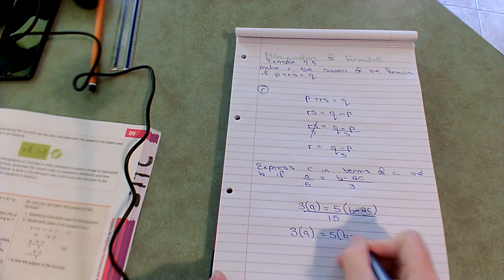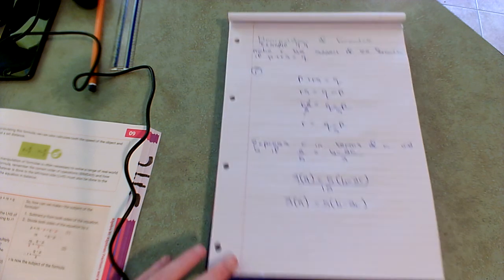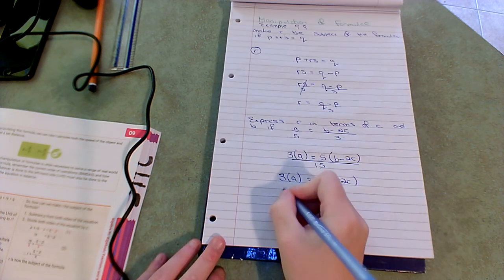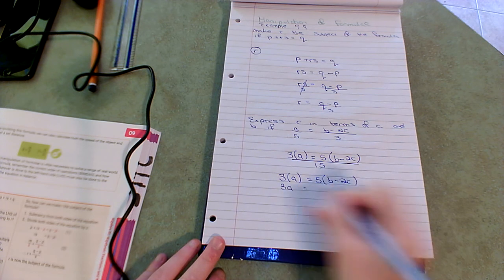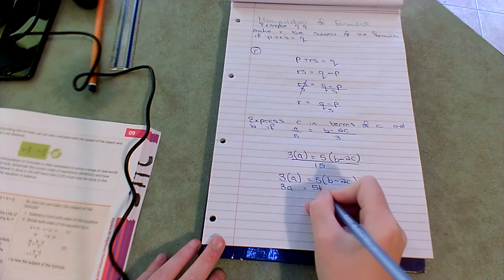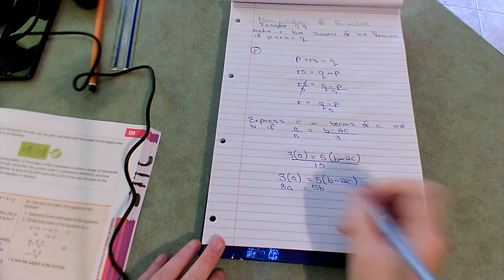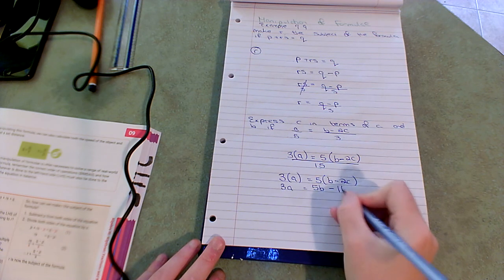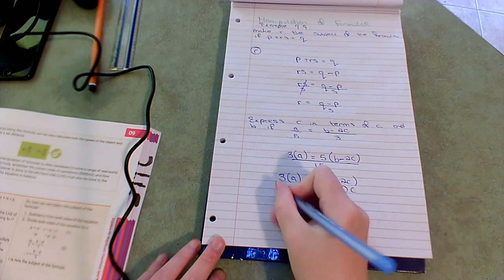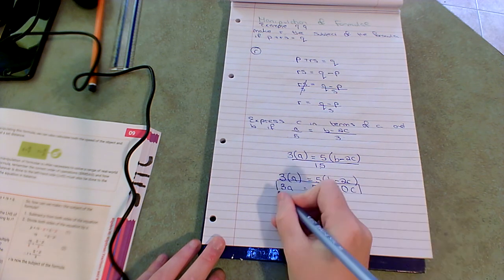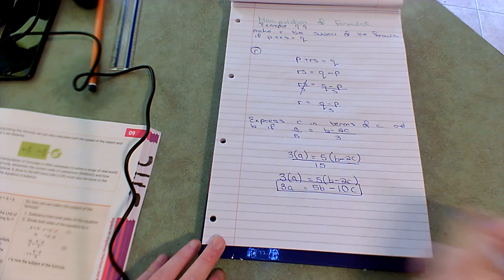So I now have 3 bracket A is equal to 5 bracket B minus 2C. So I have 3A is equal to 5 times B is 5B. 5 times minus 2C is minus 10C. Right, so this is what we have now.